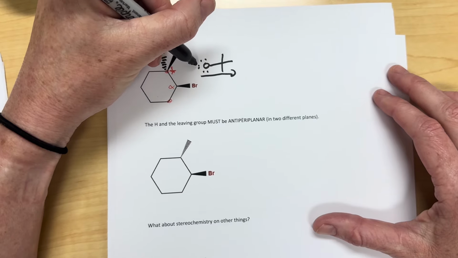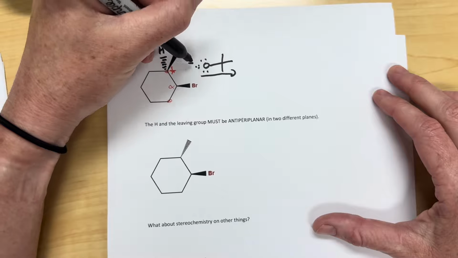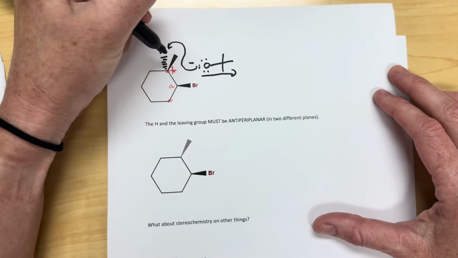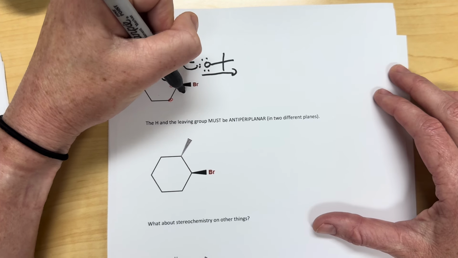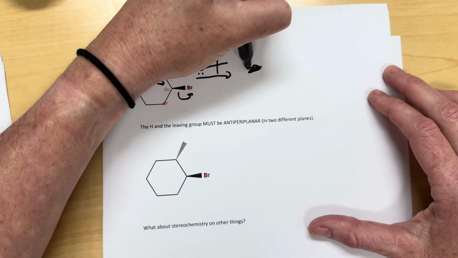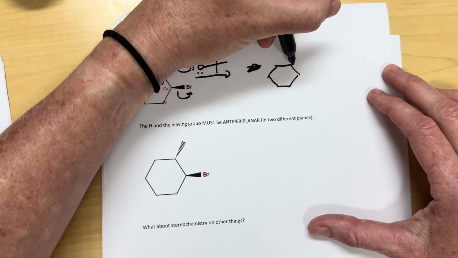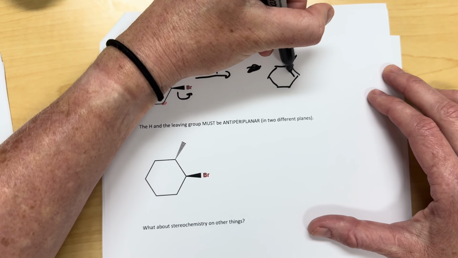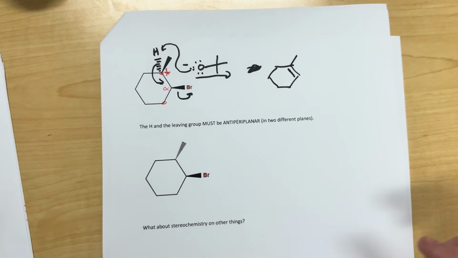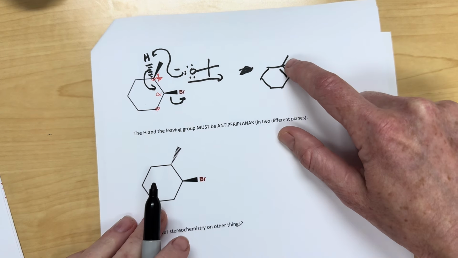These electrons right here are going to come over and grab that hydrogen. That bond comes down here and it pops that bromide off. And, oops, I should draw it exactly the same. And you end up with that as your product. Notice, real quick, that this no longer has stereochemistry, right?